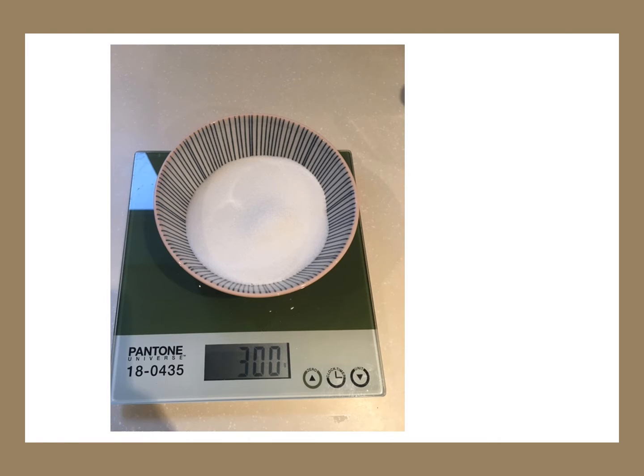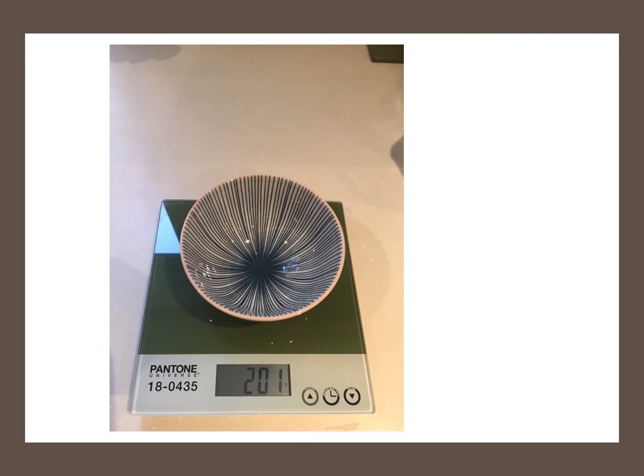So here's a bowl of sugar, and the bowl and the sugar have a particular mass. The mass of the bowl and the sugar is equal to 300 grams on the scale, but remember it's 300 plus and minus 1 gram because of the limited precision of the instrument. I can then pour that sugar into something else, say a pan, and record the mass of this.